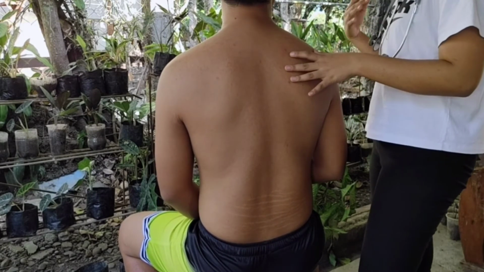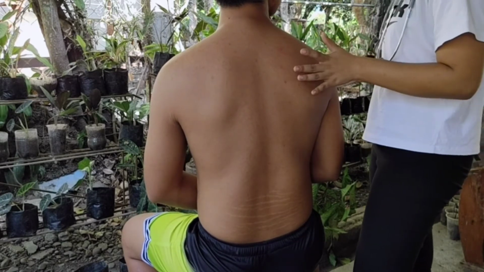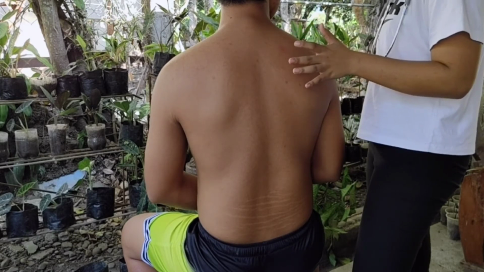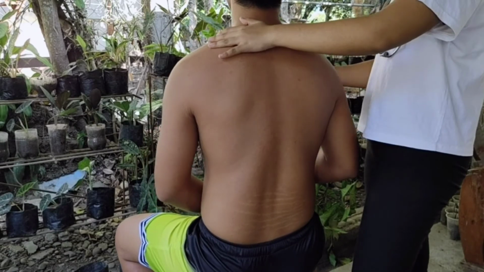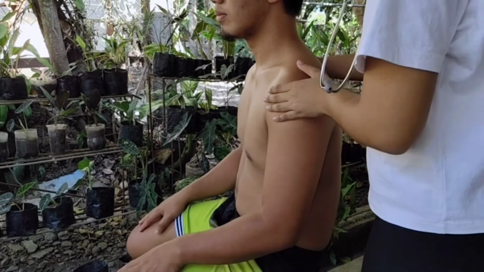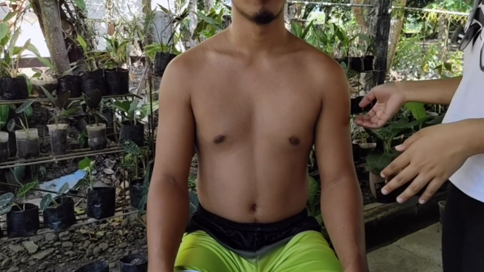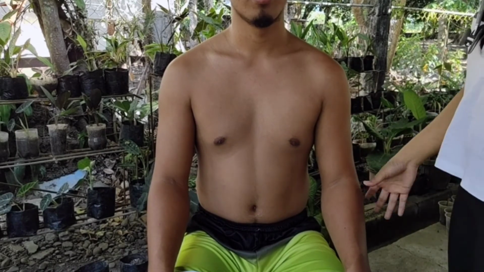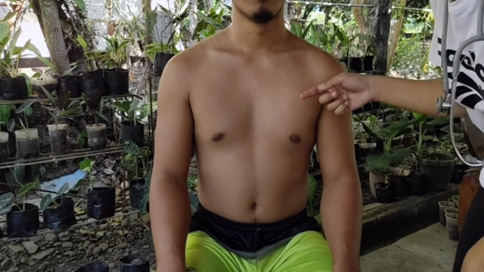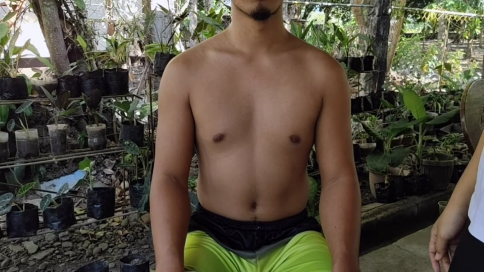First, I will inspect your configuration, shape and configuration. And next, I will inspect for the position of the sternum. Upright position po ulit with your both hands at the side. Okay, relax lang po. So katulad ng sinabi ko kanina, shape and configuration, normal. Then the position of the sternum, normal.